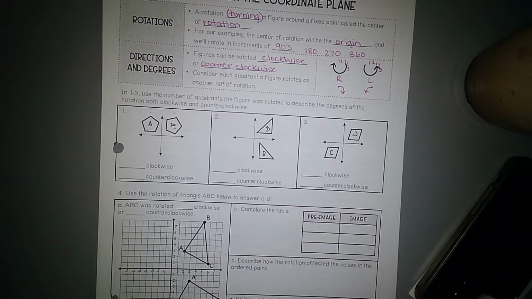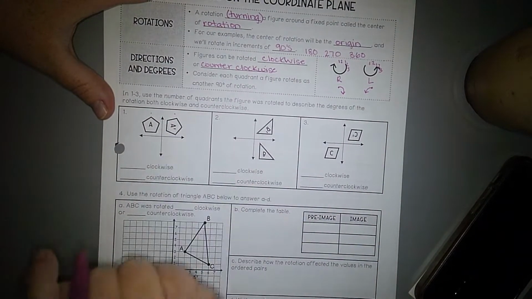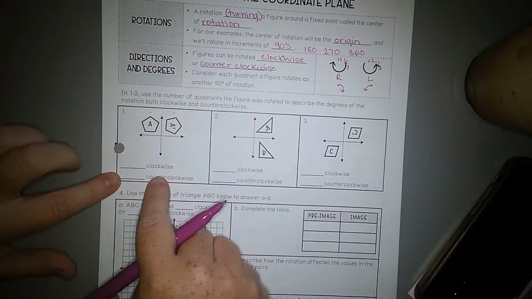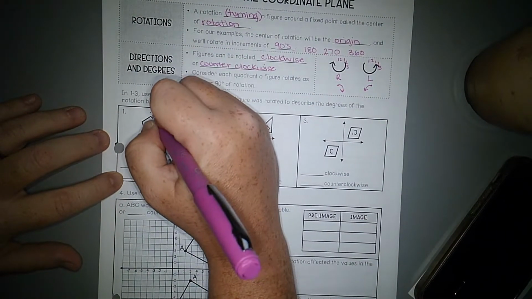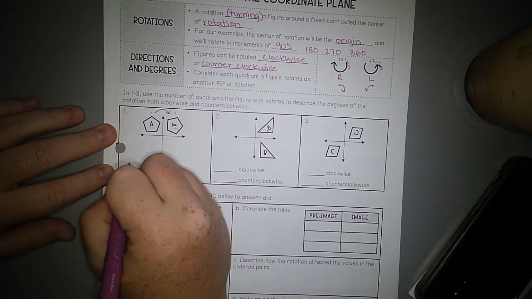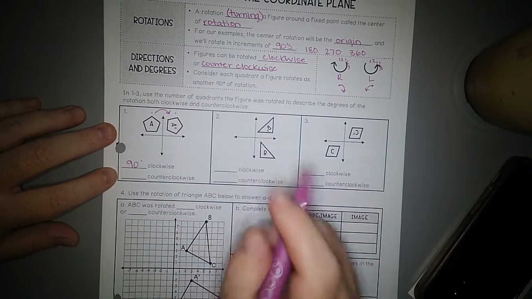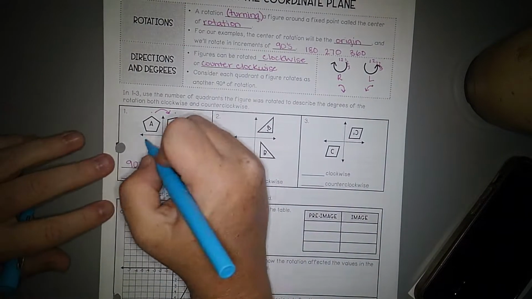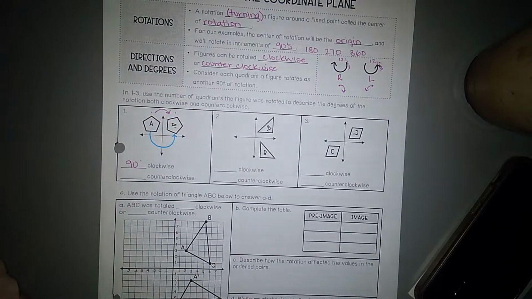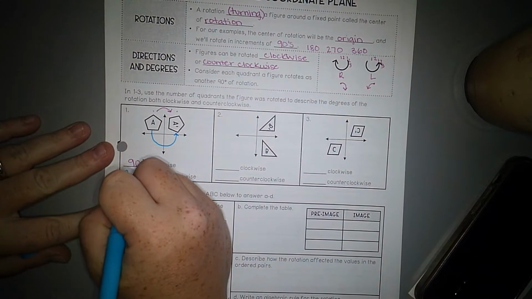So if you go 2, 90 plus 90 is 180, plus 90 is 270, plus 90 is 360. So if we are going clockwise, we went one quadrant. That's a 90-degree turn. If we went counterclockwise, we went 1, 2, 3. Well, each one of those is 90, so we have 270.